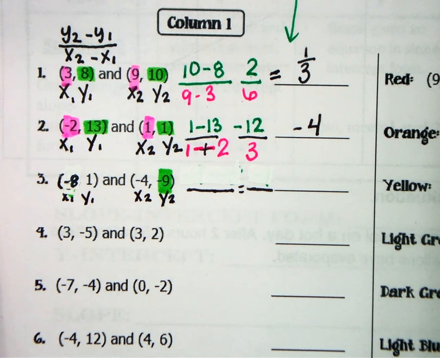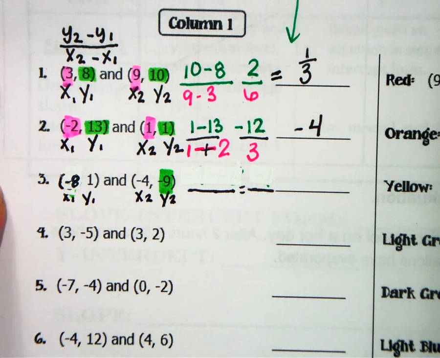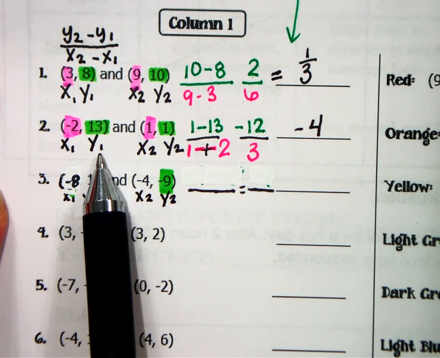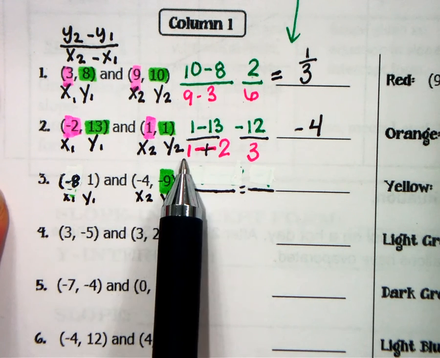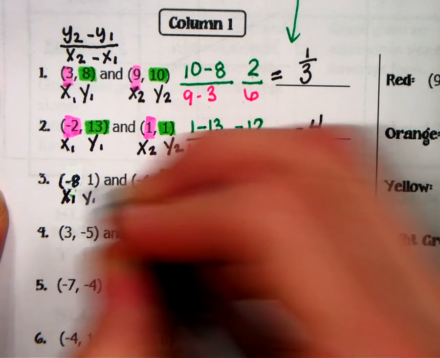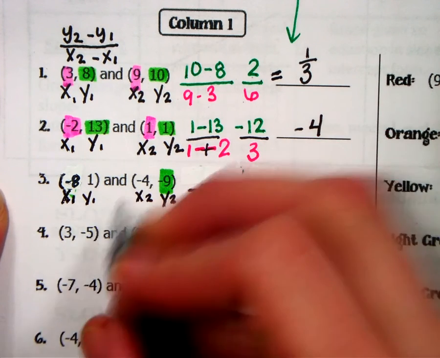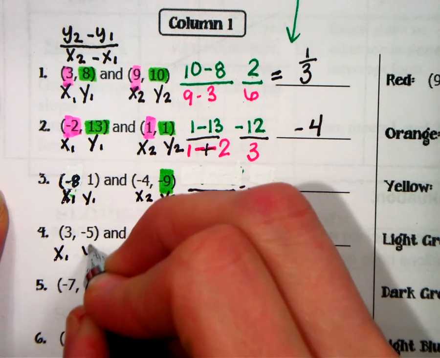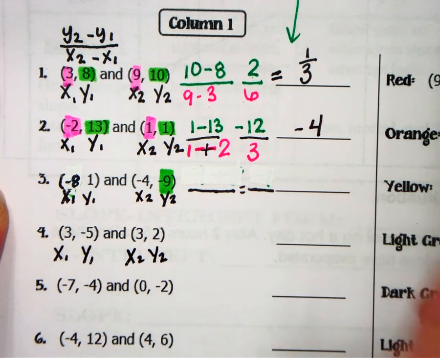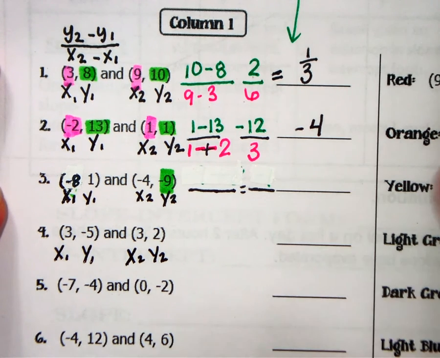And the second one gets to be a little more complicated because you have a minus a negative. So let's go through that one. Again, I labeled x1, y1, x2, y2, and I went ahead and did it on the next problem as well, and you can do that all the way down, because you're going to need that if you're using the slope formula. But I'm going to show you today how to do it a little bit different.